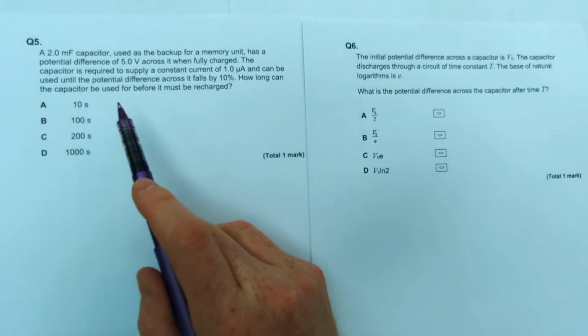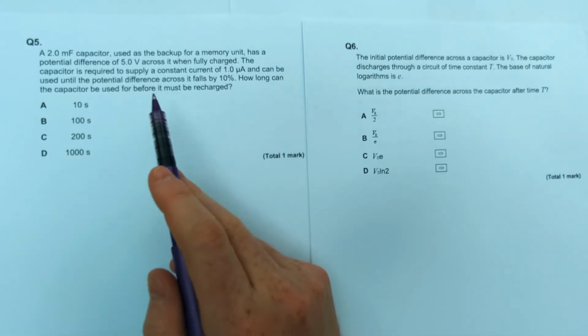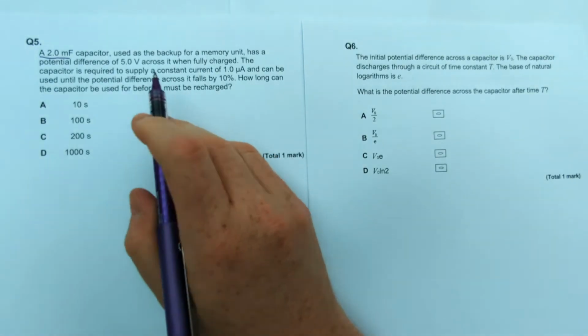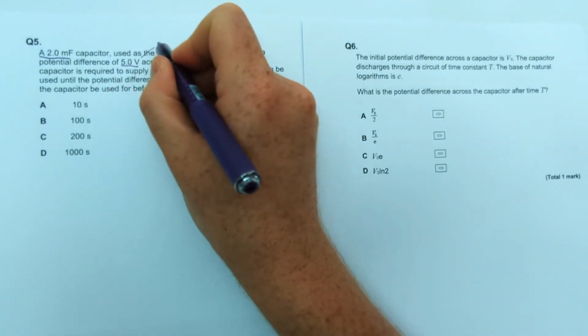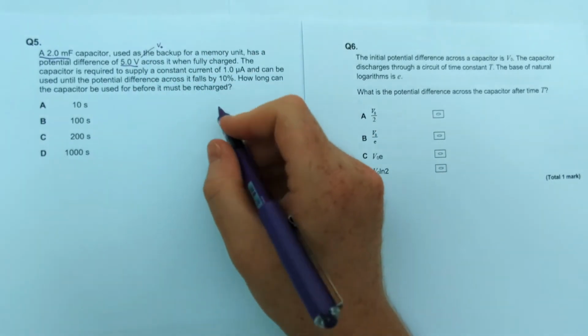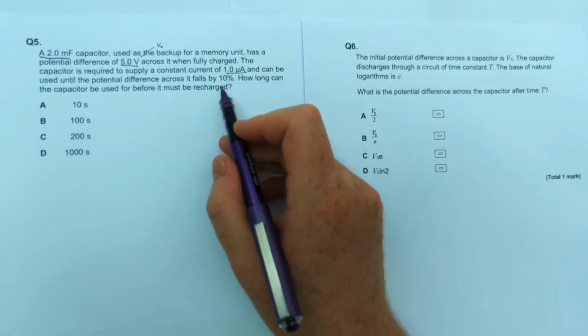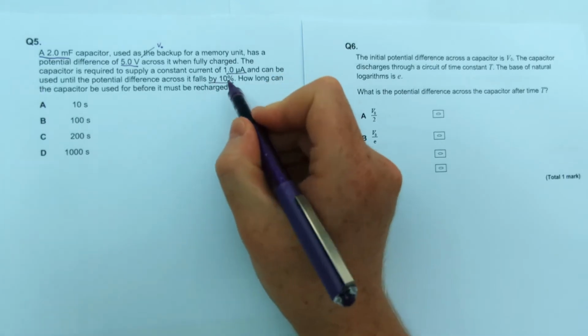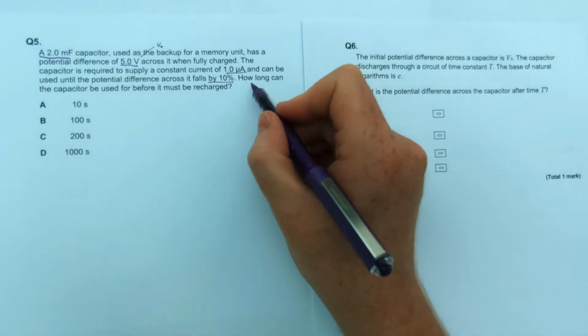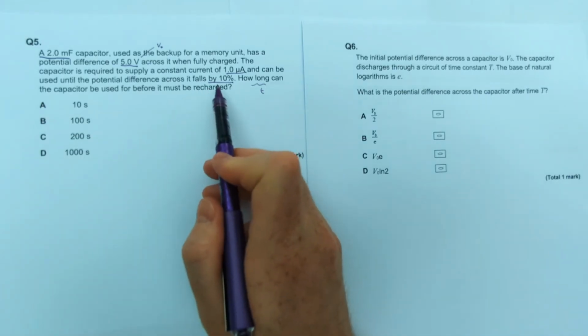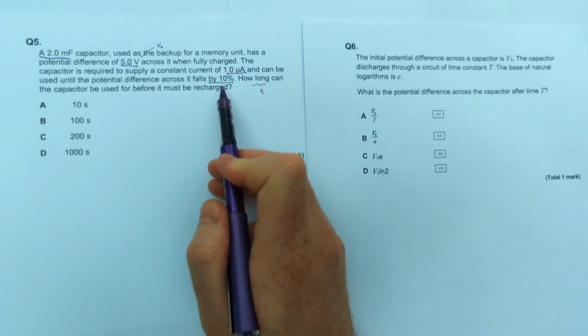For questions like this, it might take a little bit of figuring out what actually you're given in the question and what you're trying to find. So we've got the value of capacitance for the capacitor. We've got potential difference when it's fully charged, so that's V0. We've got a constant current, which is 1 microamp, and it says it can be used until the PD across it falls by 10%. And how long, so time taken, is what we're using for it, but time it must be recharged, i.e. by the time it's fallen by 10%.